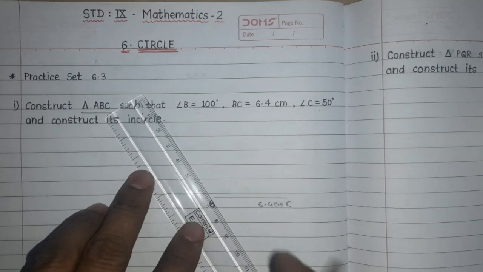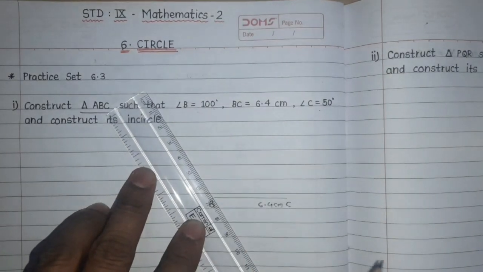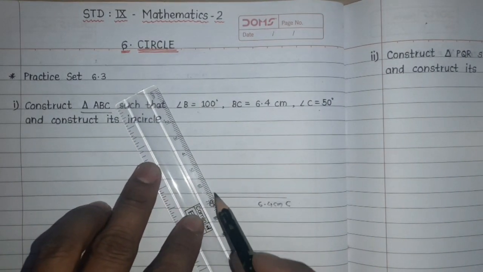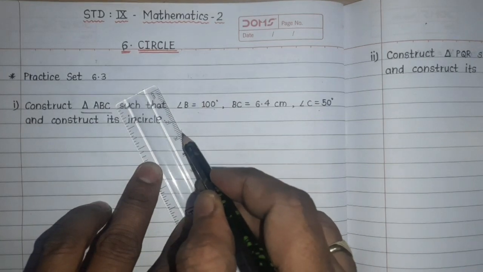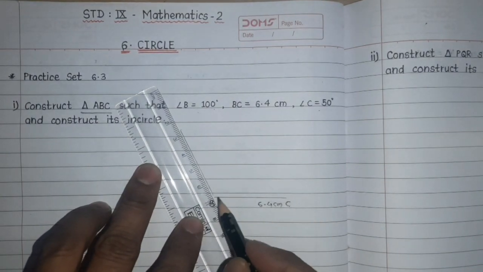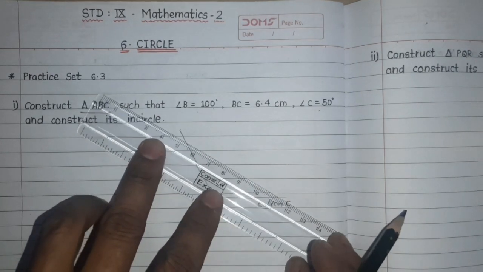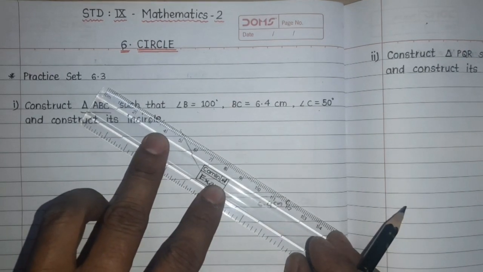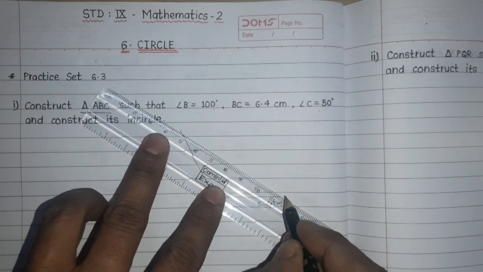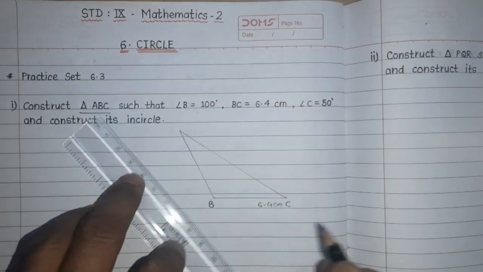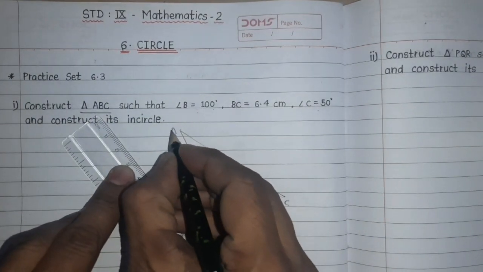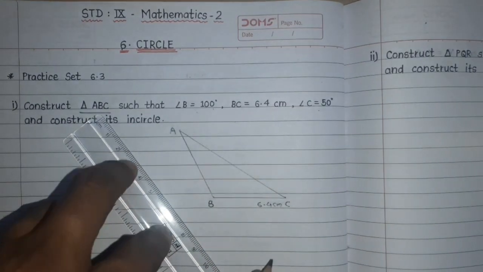Then at the point B, the angle is of 100 degrees. Therefore here we have to draw an angle of 100 degrees. It is an obtuse angle, and at angle C the measure of the angle is 50 degrees. Therefore we have to draw an acute angle at point C. Like this the triangle ABC is constructed.